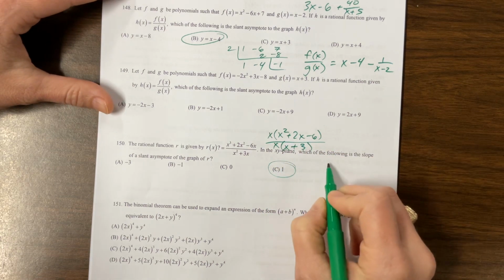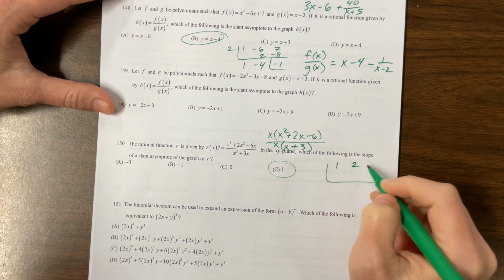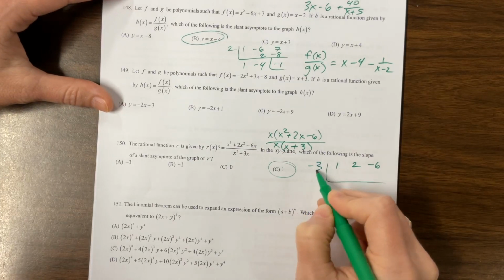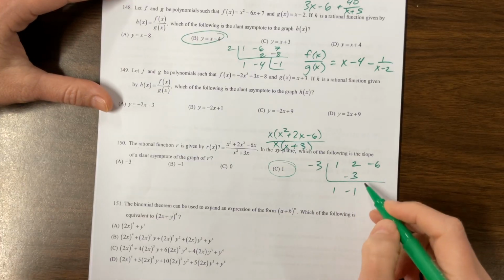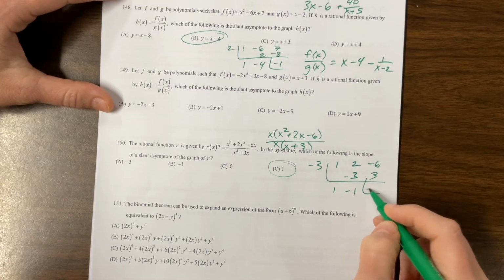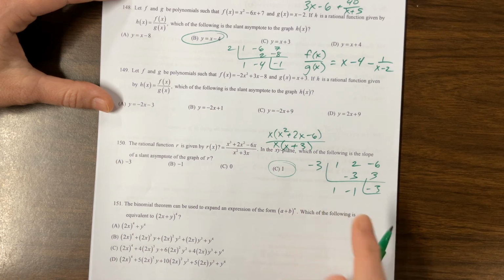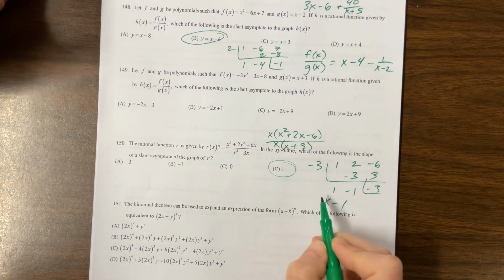I would do synthetic division because it's easier, even though it's not part of the curriculum. 1 times -3. And if I set it up so that it's easier, that's a 3. And so this becomes a -3. And so this becomes an x minus 1, which has a slope of 1, which we knew from the beginning.